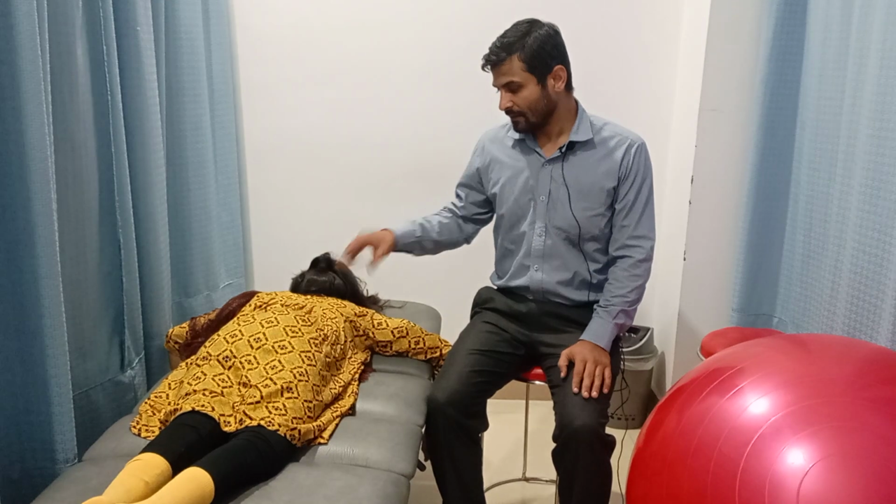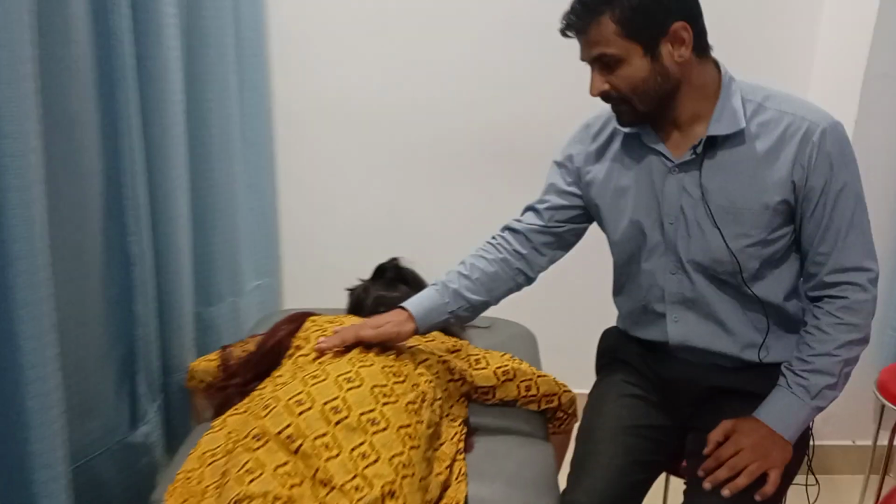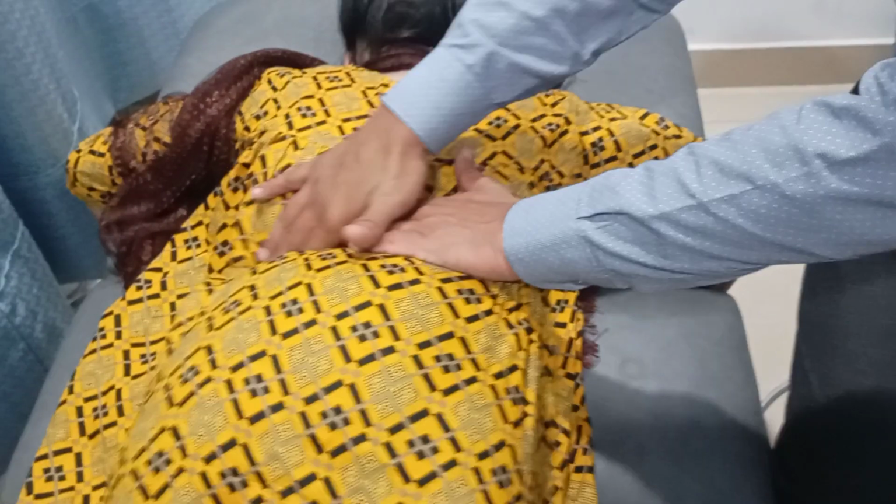Today we are going to show the basic physical therapy treatment of scoliosis patients. Right now we have a patient who is suffering from scoliosis, and if you can come closer to show the curvature over here. So this is basically the scoliosis, and this is the concave side. Look at how my hand is going inside, and this is the convex side.